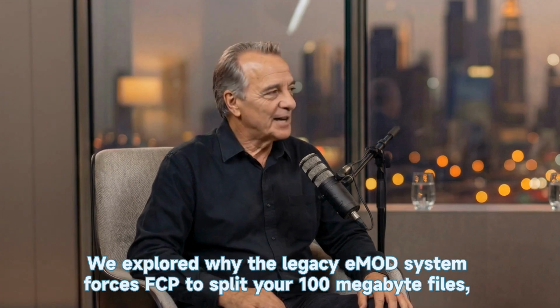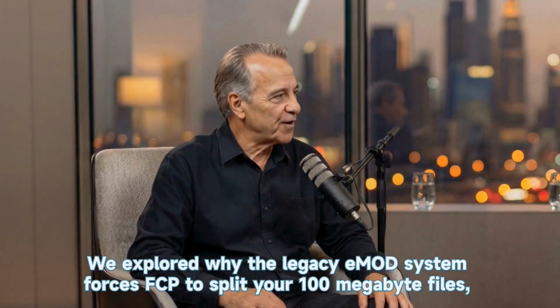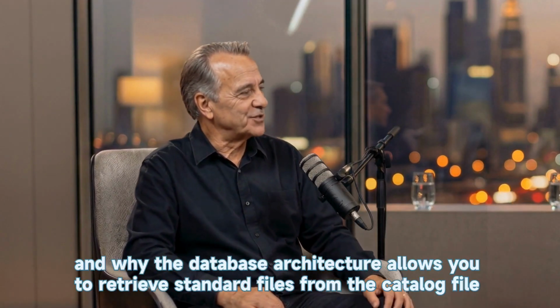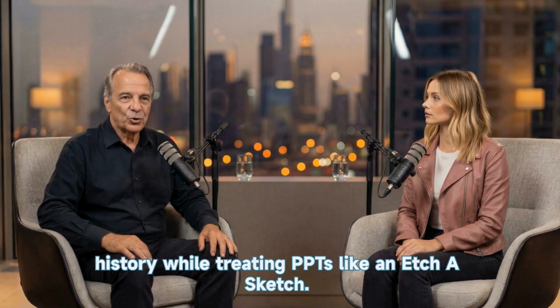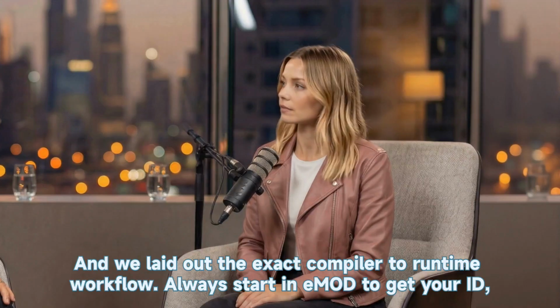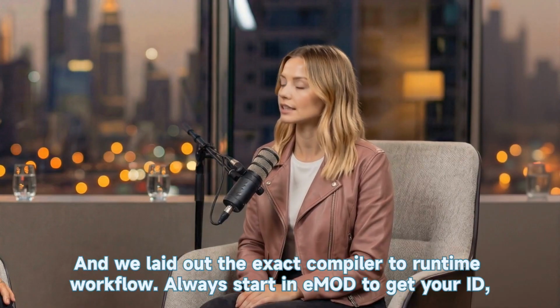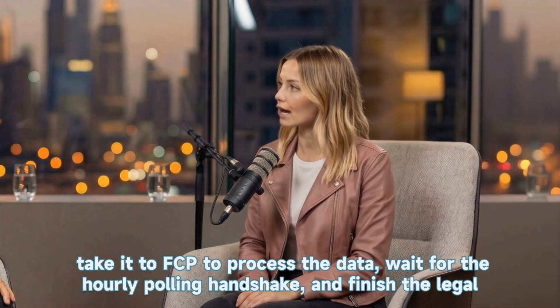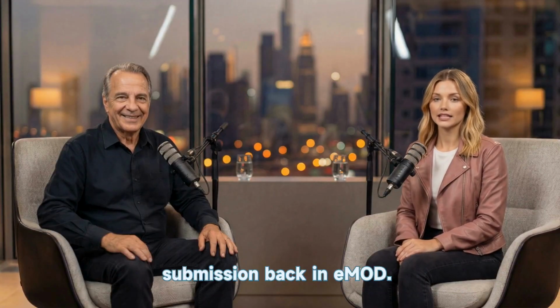We explored why the legacy eMod system forces FCP to split your 100 megabyte files, and why the database architecture allows you to retrieve standard files from the catalog file history while treating PPTs like an Etch-a-Sketch. And we laid out the exact compiler to runtime workflow. Always start in eMod to get your ID, take it to FCP to process the data, wait for the hourly polling handshake, and finish the legal submission back in eMod.